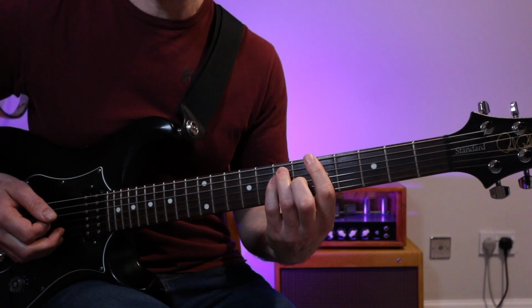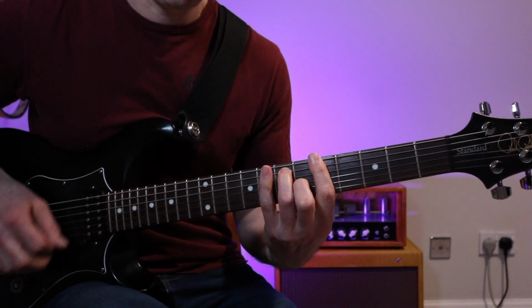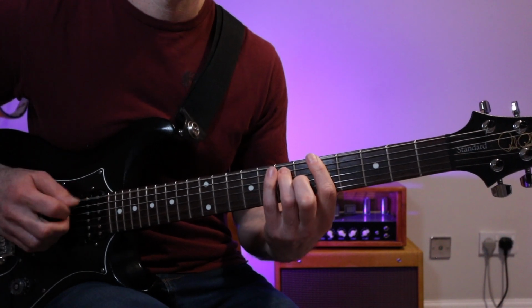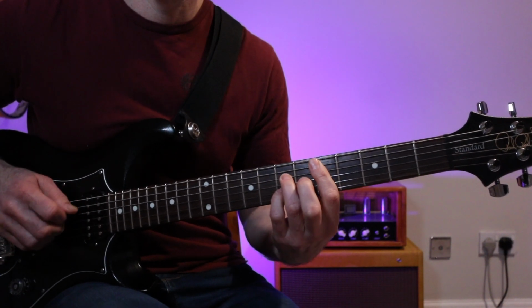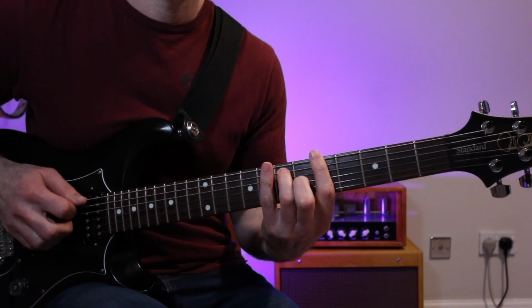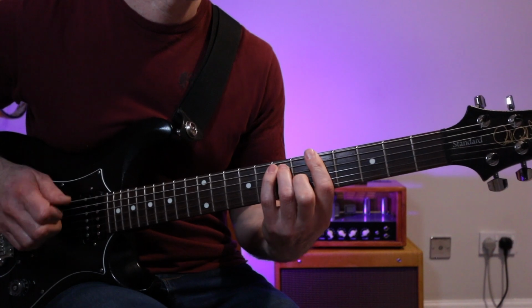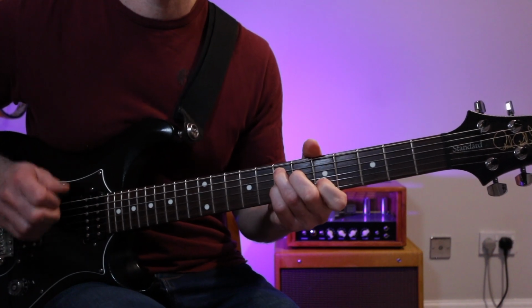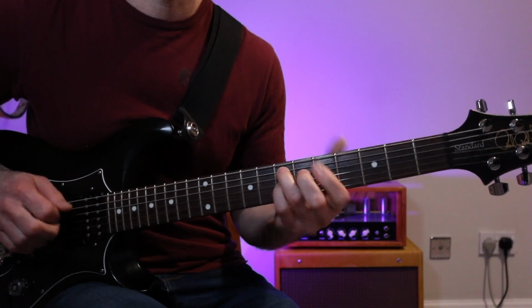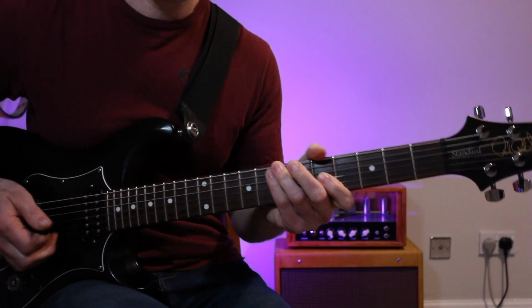So here's a typical bluesy progression. 4 bars of A, 2 bars of D7, back to A, E7, D7, A7, D7.